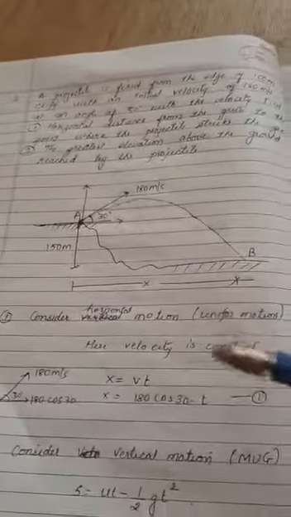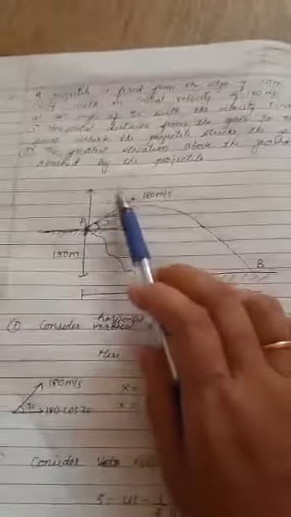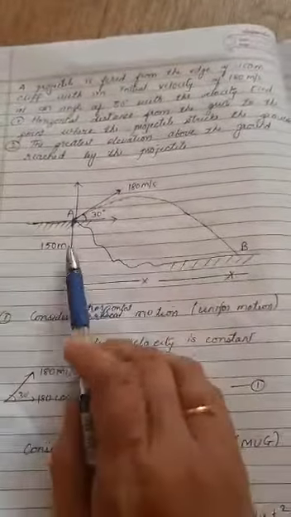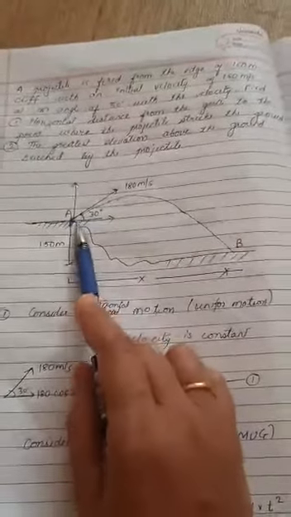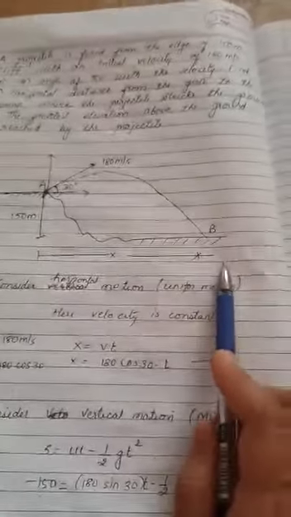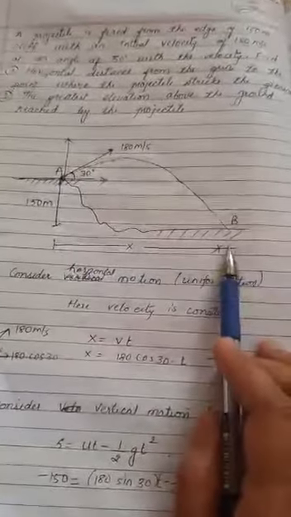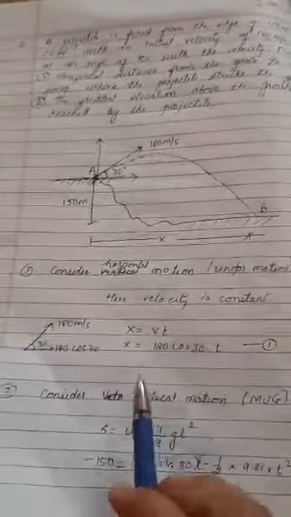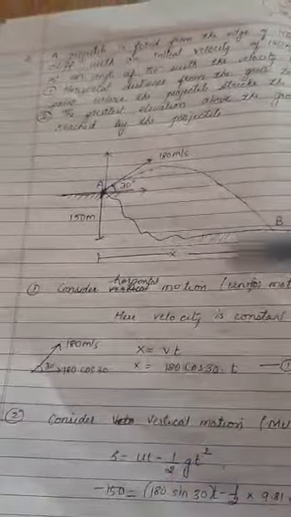Let us first find out what is given. Here velocity is given, then this distance is given. This is your point of projection and this is your point of landing. So the distance between the point of projection and point of landing is given. What you have to find is the range and the maximum height.